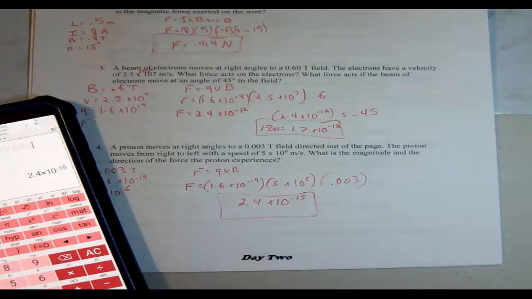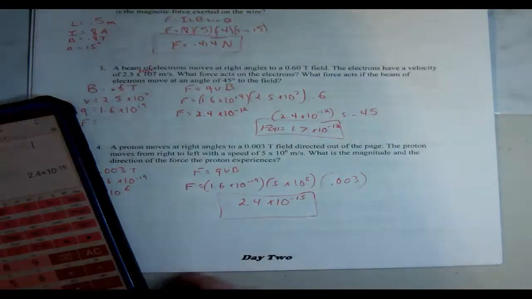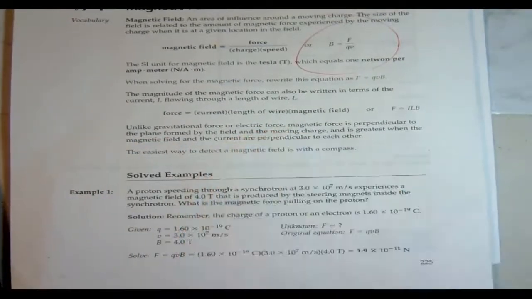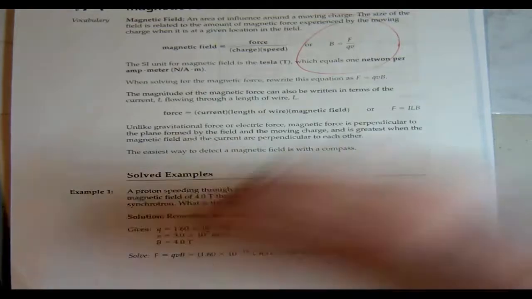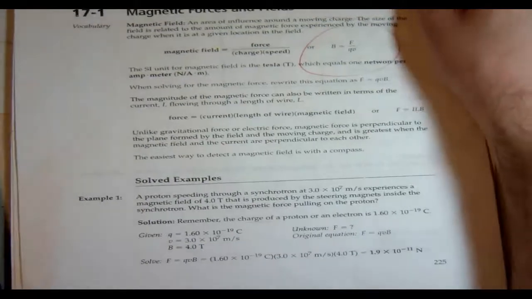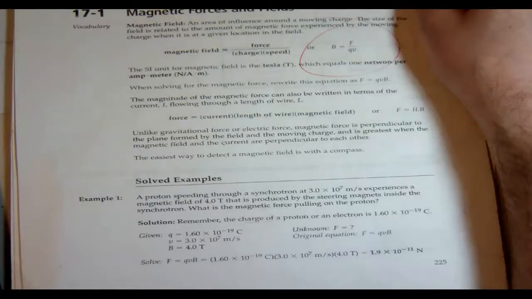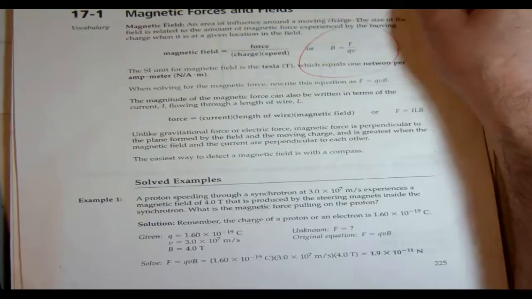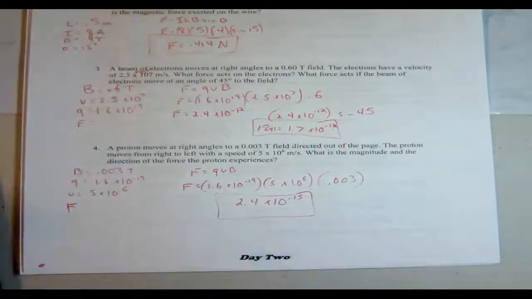Awesome, very good. Okay, what is the magnitude and the direction of the force? So we know from our reading, unlike gravitational force or electric force, magnetic force is perpendicular to the plane formed by the field and the moving charge, and is greatest when the magnetic field and the current are perpendicular to each other. So, what does that mean?